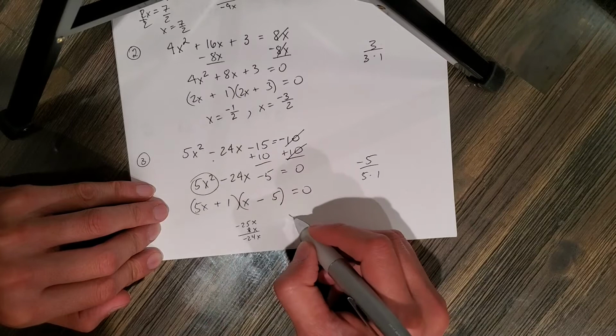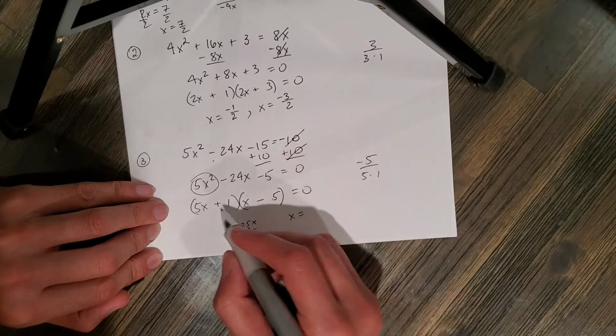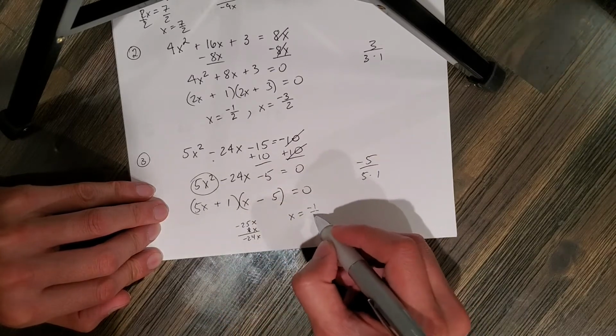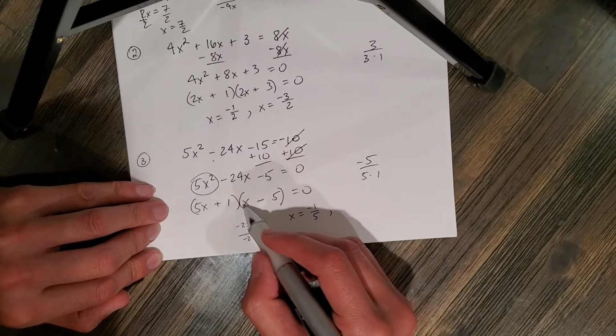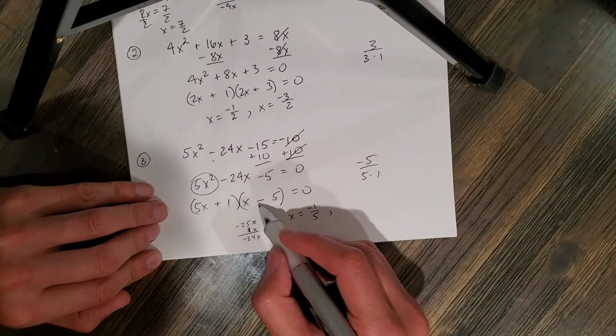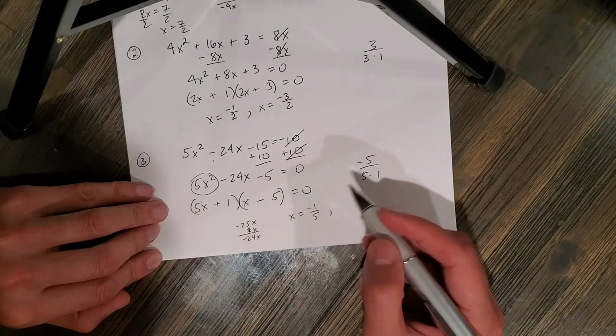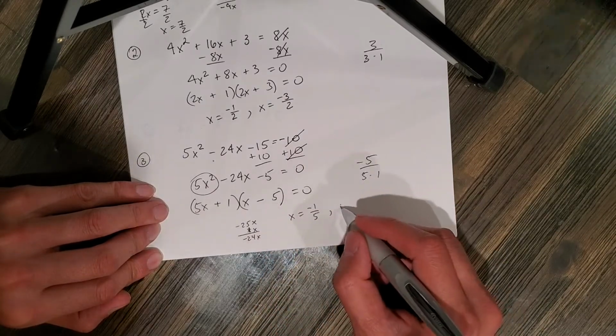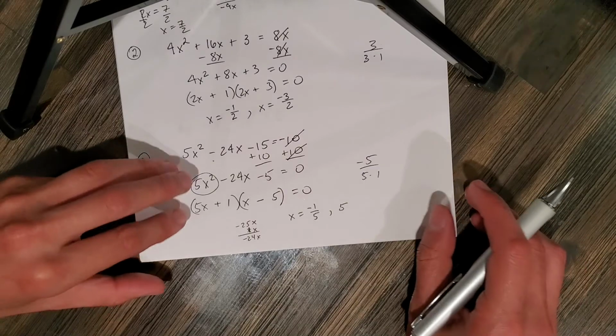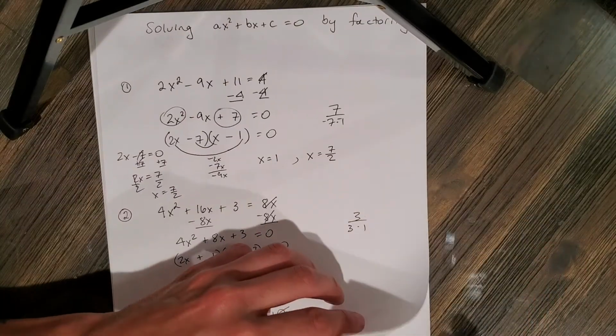So from this one, I'm going to get one solution. That's going to be x equals negative 1 over 5. Now this one here, notice there's just an invisible 1 there, so I don't really need to make it into a fraction. I could just say the opposite of this number and be done with it. So the opposite of negative 5 is going to be positive 5.